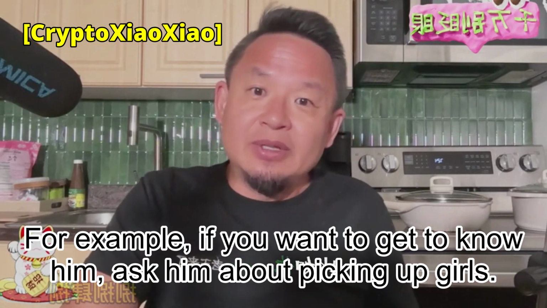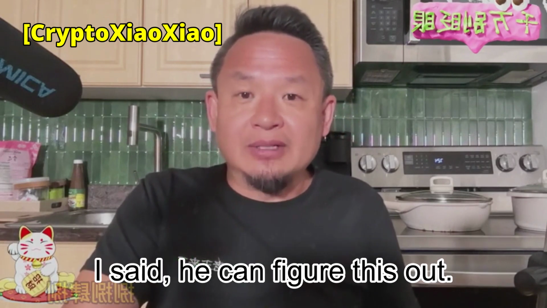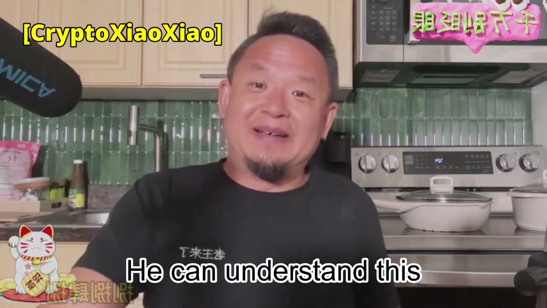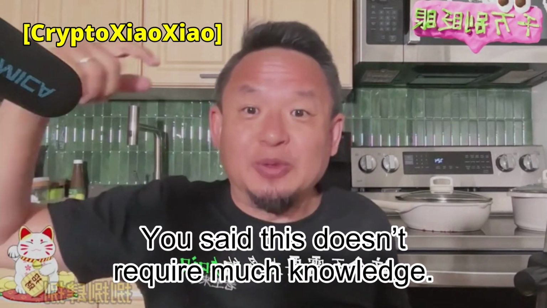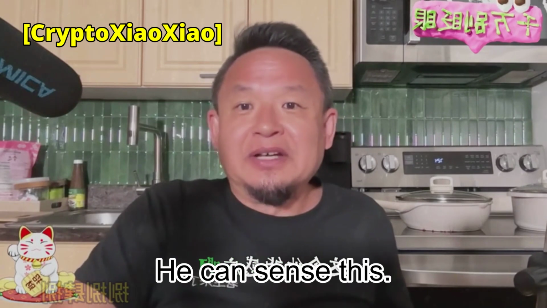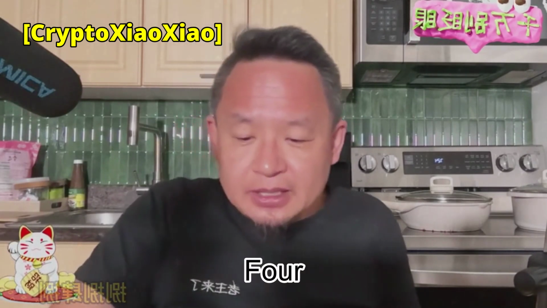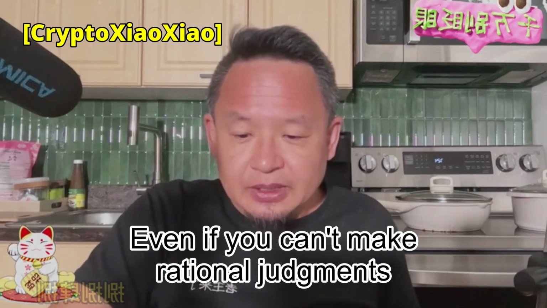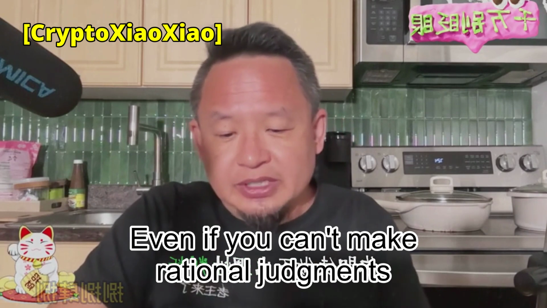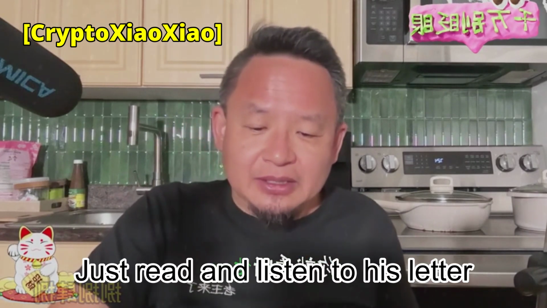For example, if you want to get to know him, ask him about picking up girls. I said, he can figure this out. He can understand this, since it doesn't require much knowledge. He can sense this. We're serious: practice is the only criterion for testing truth. Even if you can't make rational judgments, just watch what he says, just read and listen to his writing.